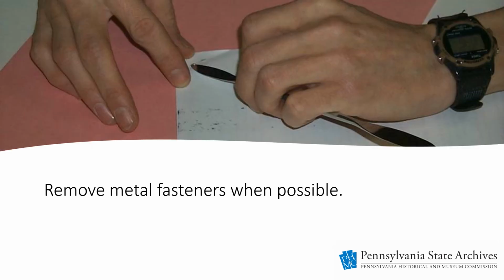As you begin working with and rehousing materials, remember, do no harm. It is best to remove metal fasteners where practical, including binder clips, paper clips, and staples, which can all rust and damage documents. Here, an archivist spatula is used to uncrimp the back of a staple before gently pulling it through the front of a document, leaving only the two small holes from the staple.